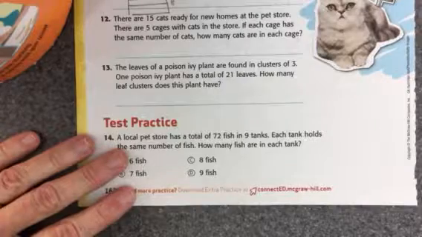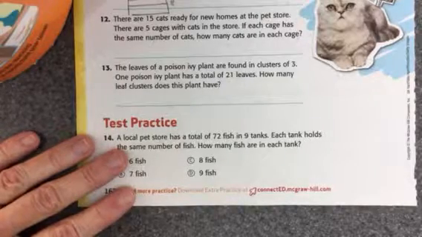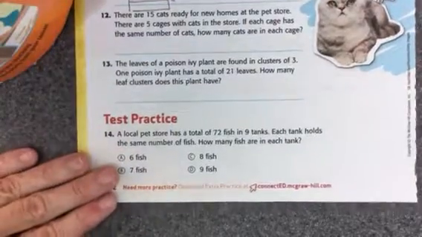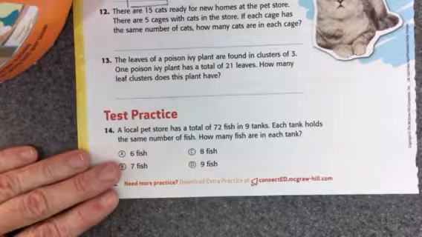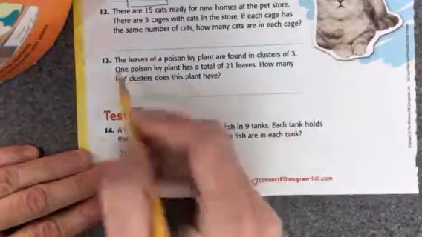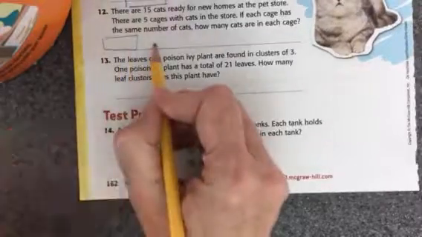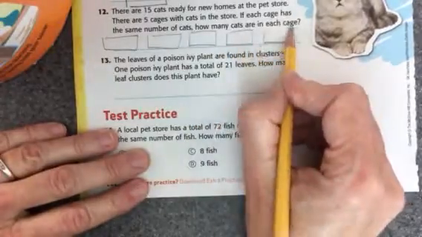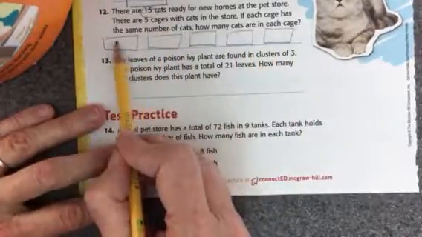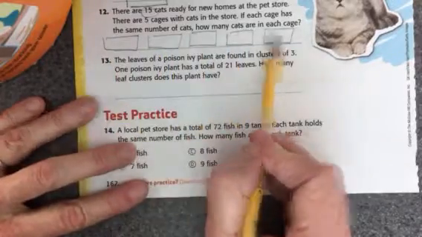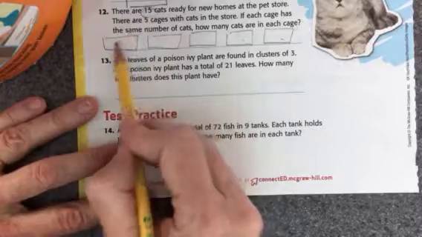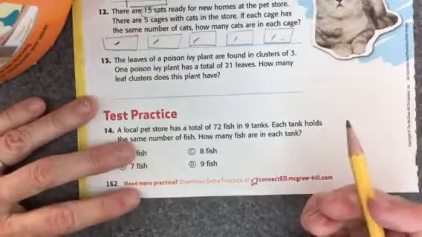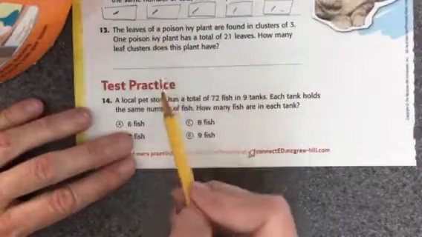Number 12. There are 15 cats ready for new homes at the pet store. There are 5 cages with cats in the store. If each cage has the same number of cats, how many cats are in each cage? I have 5 cages and 15 cats altogether, so I have to have the same amount of cats in each cage. And you're going to tell how many cats are in each. So I could do, here's 1 cat, 2, 3, 4, 5, and keep going till I've used all 15. Or do a division fact.